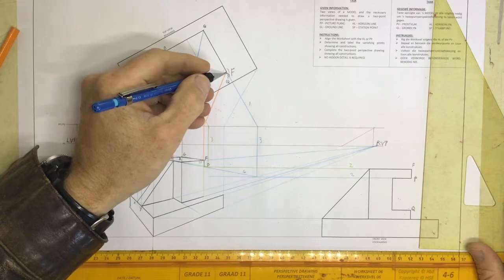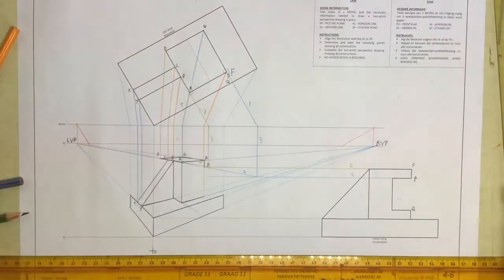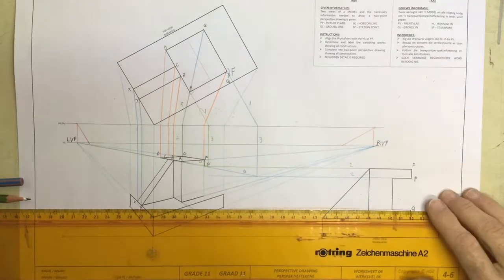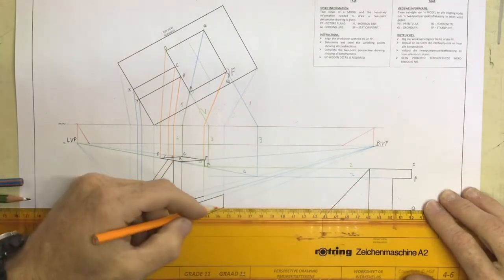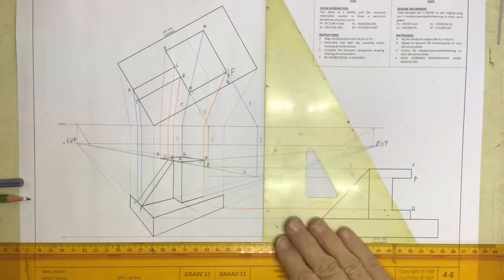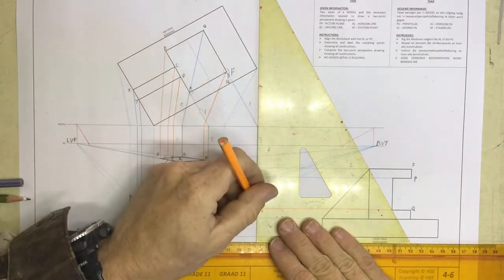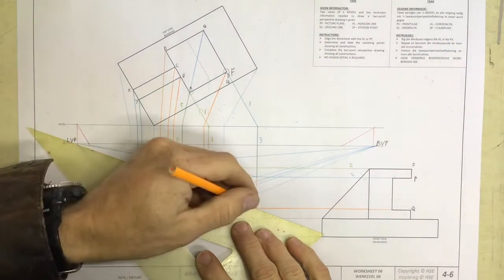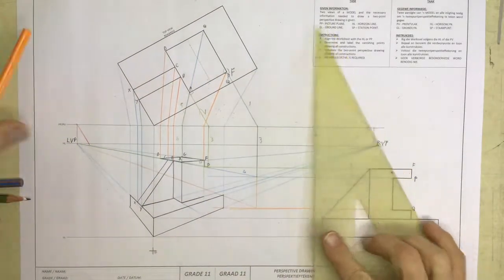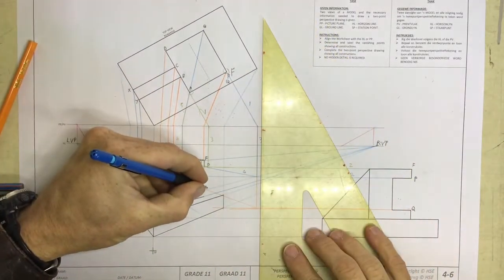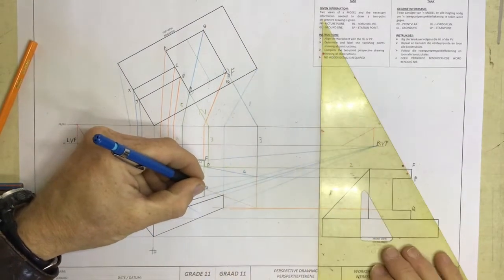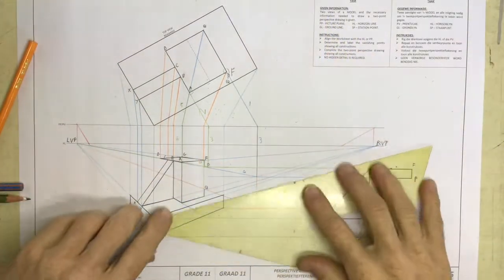Same story. From Q, a line coming at 60 degrees. I need to come across over here and take a line coming from Q now. Let's just get my ruler sorted. Take a line coming from Q. Drop a line coming down from where it cuts the picture plane. Take a line going back to LVP. And I have now found where point Q is. At that point, you can see this little line that I can draw up over here, and that is point Q.